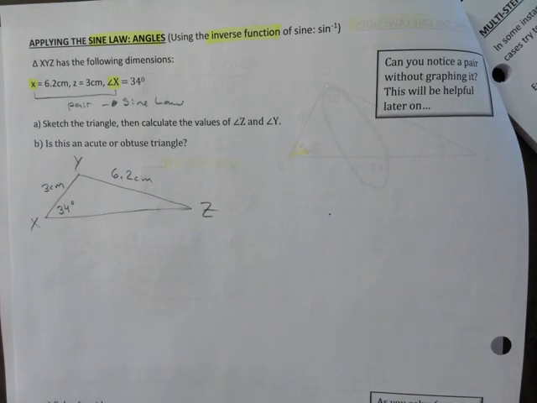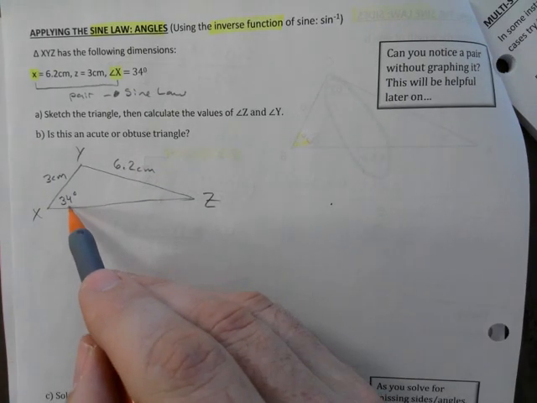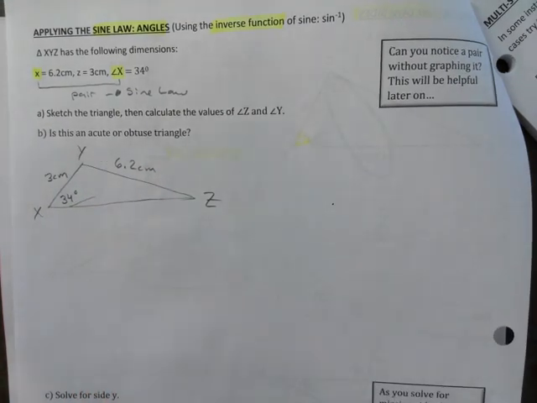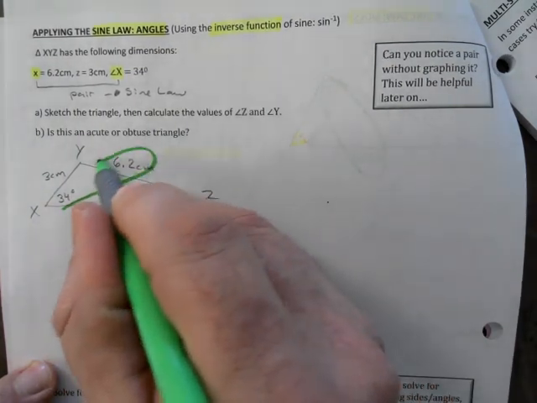So let's go ahead and solve this. Same as before. You see a pair. Let me use a highlighter. You see this pair?